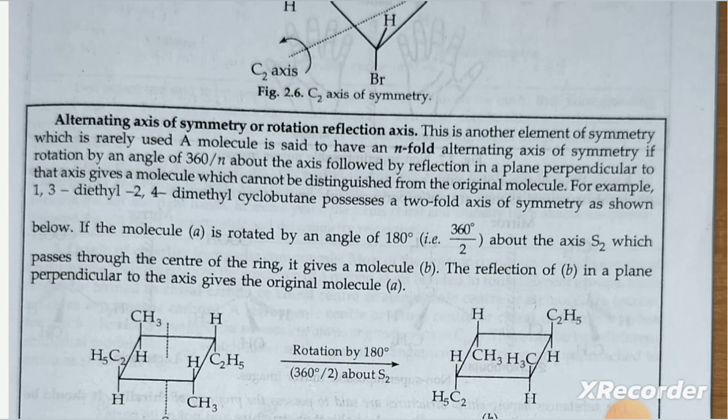If a molecule A is rotated by an angle of 180 degrees, that is 360 degrees by 2, about the axis S2 which passes through the center of the ring, it gives a molecule B. The reflection of B in the plane perpendicular to the axis gives the original molecule A.